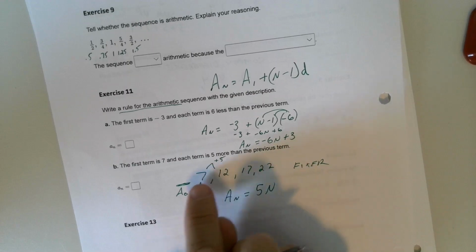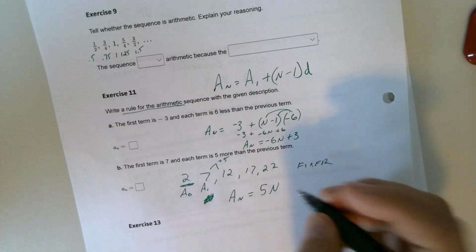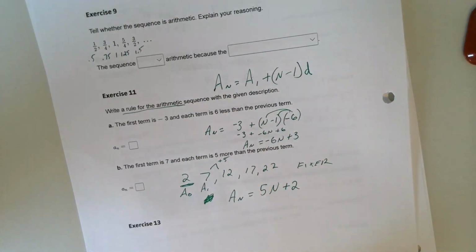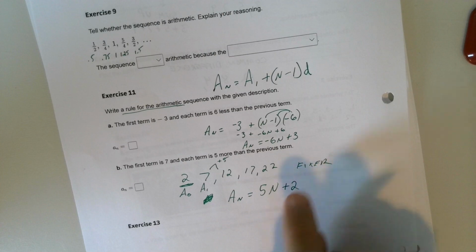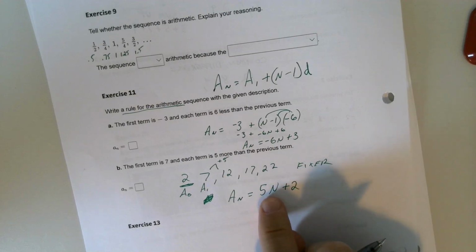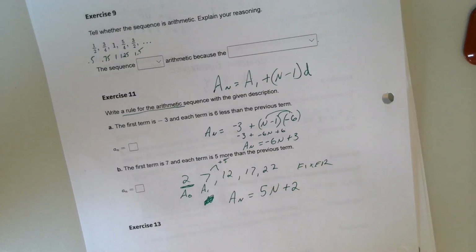22, 17, 12, 7, and I go down 5 more. I know that that's 2. So I know my fixer is 5n plus 2. Isn't that easy? Well, I think that's pretty easy. So again, that's what we call the fixer. To find out what I have to add to the common difference factor right in here, the 5n, it's just whatever term will make that work out for you. So you can go ahead and write that one in there.